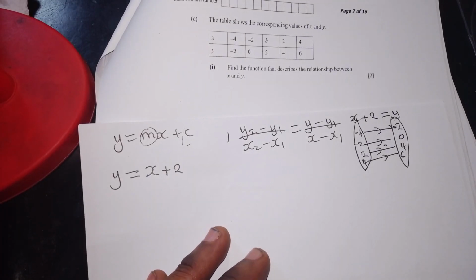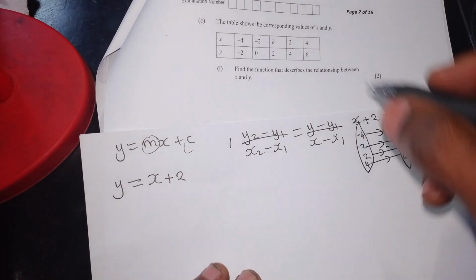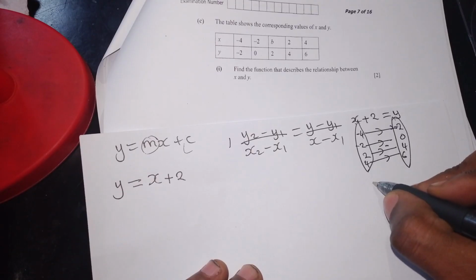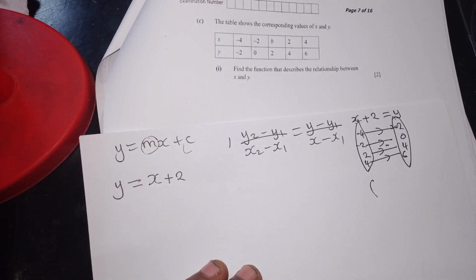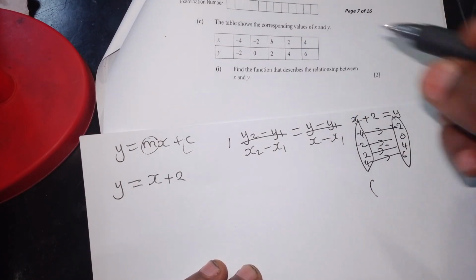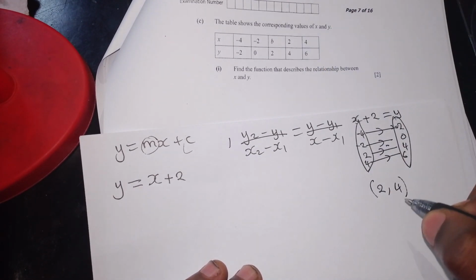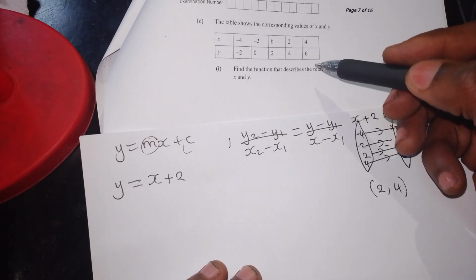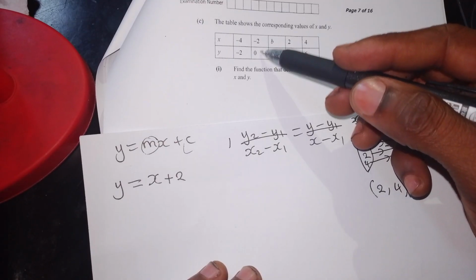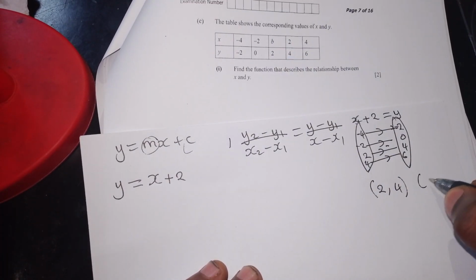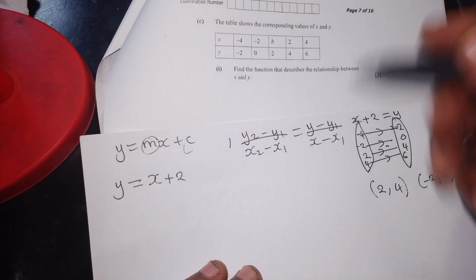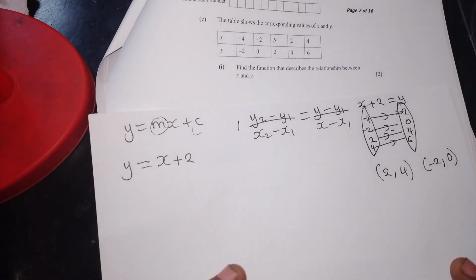So this is your equation. If you want to use this, just pick any 2 points. For me, I would try to avoid negative numbers, so I would pick 2, 4. These numbers are quite big, so maybe I may pick this, negative 2, 0. But it doesn't really matter which method you use.